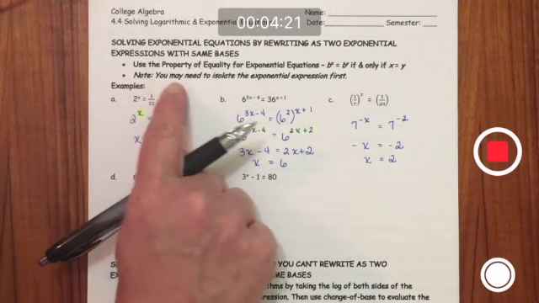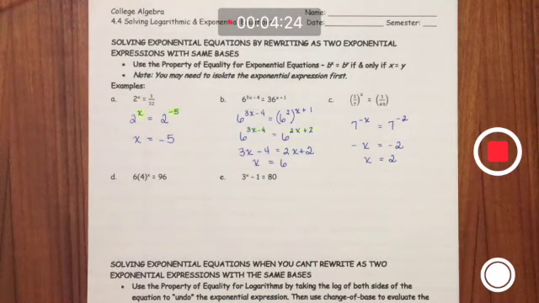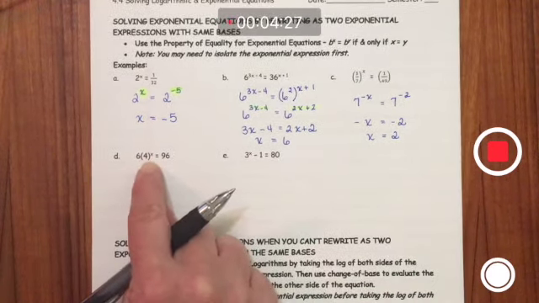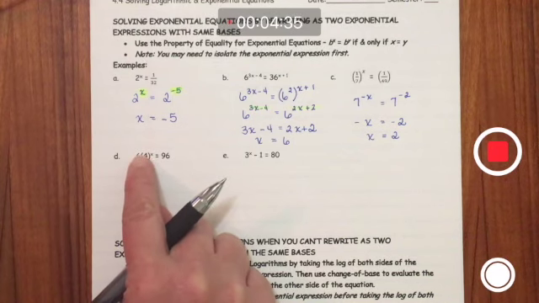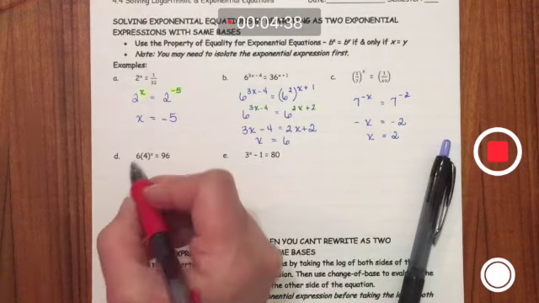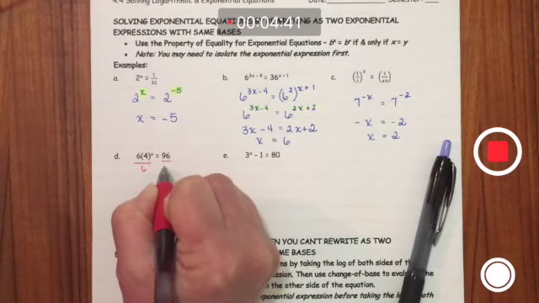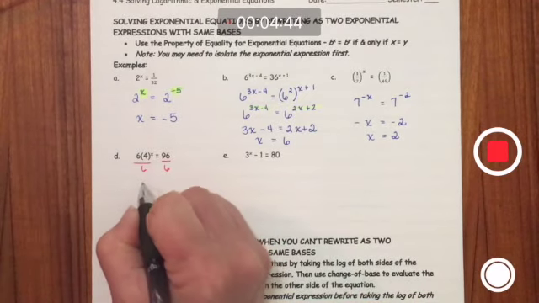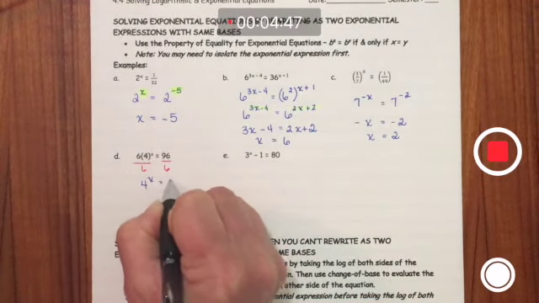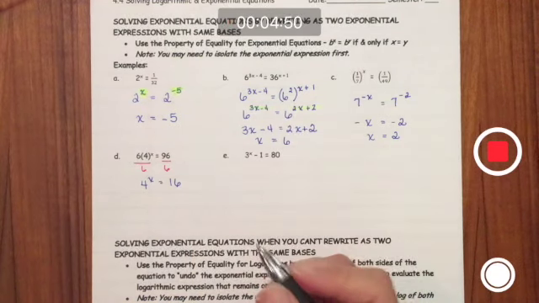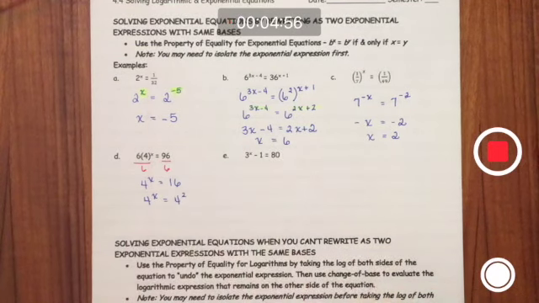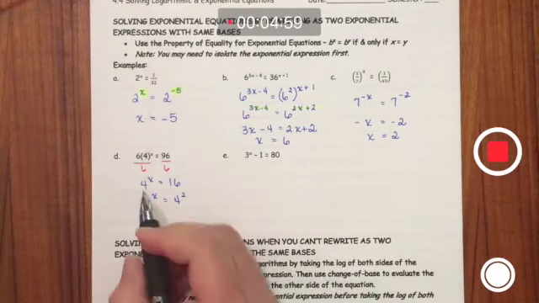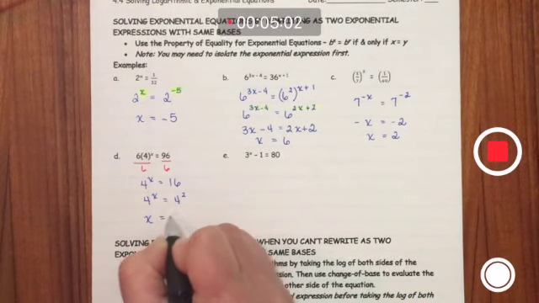There are occasions, it says note, where you might need to isolate your exponential expression first. So when you look at this example, 4 to the x is the exponential piece. Times 6 is extra on this side, so I want to get rid of that times 6. So I'm going to divide both sides by 6. And what remains is 4 to the x power on the left is equal to 16 on the right. Now I can rewrite this 16 as 4 squared, and so we can ignore the 4's and take this exponent is equal to this exponent.